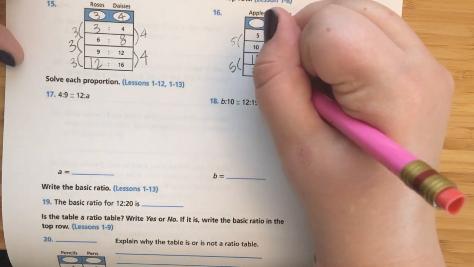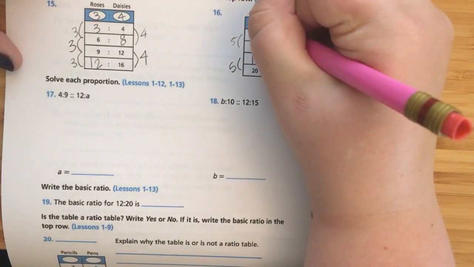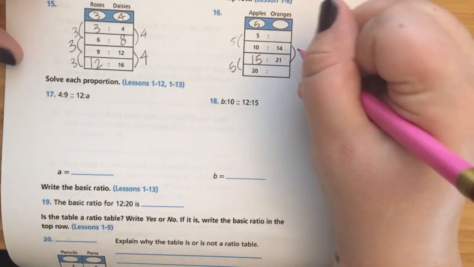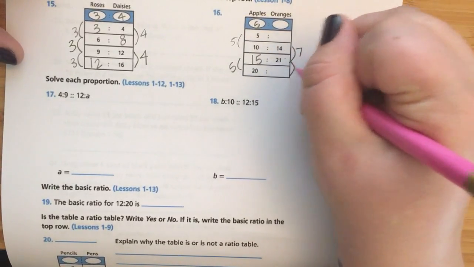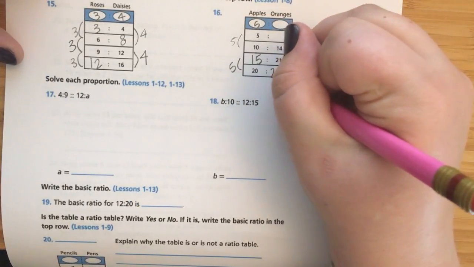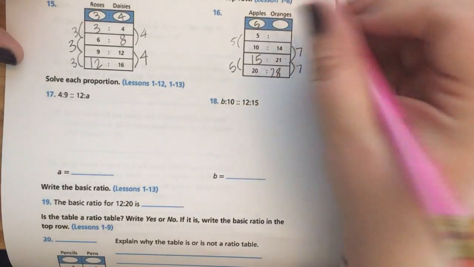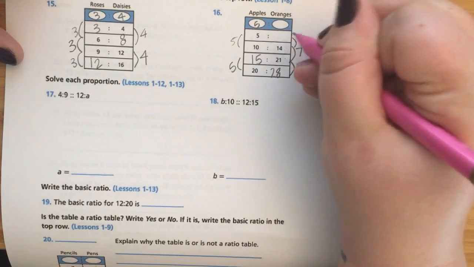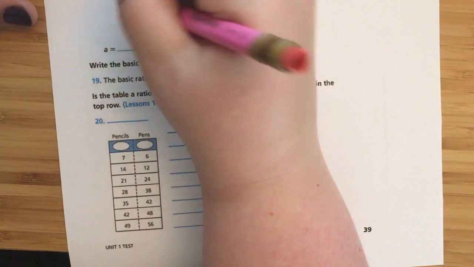And on the other side, from 14 to 21, I go up 7. So my rate is 5 to 7, or my ratio is 5 to 7. So in the blue circles, I'll put 5 and 7. So the apples should go 5, 10, 15, 20. And the oranges go 7, 14, 21, 28. Again, this should be a review from chapter 1.